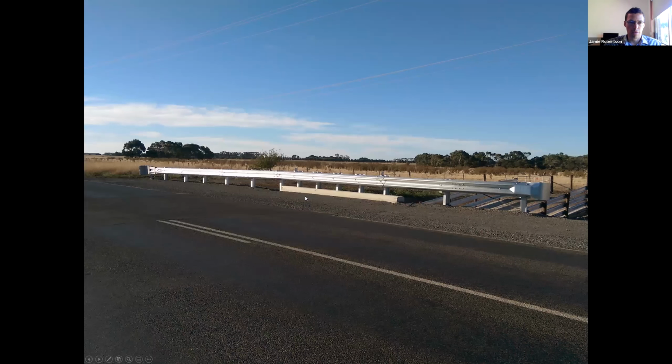There's a barrier that is way too short. It's a trailing terminal, an approach terminal, and one length of rail in between. So that certainly doesn't meet any of our minimum length requirements. It certainly doesn't provide an adequate length of need to shield this stock underpass, and it's probably a bit hard to appreciate, but there's quite a drop-off in this area here.